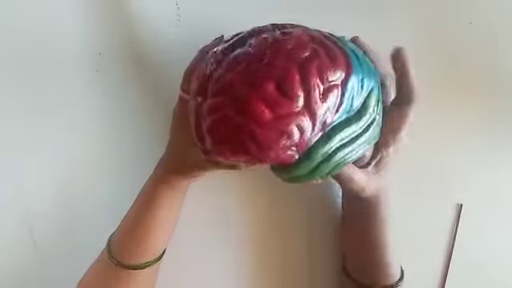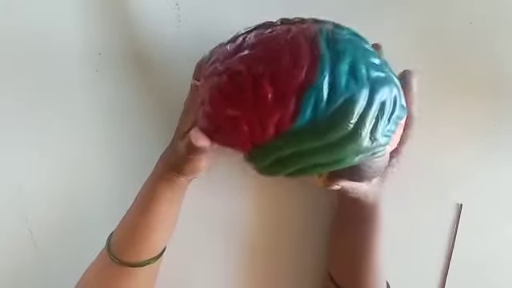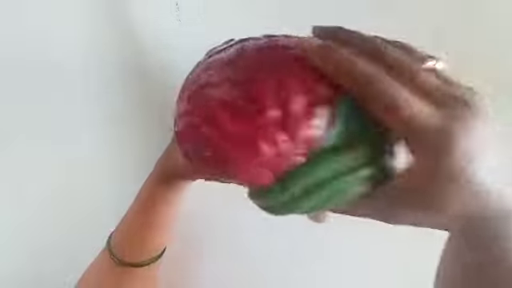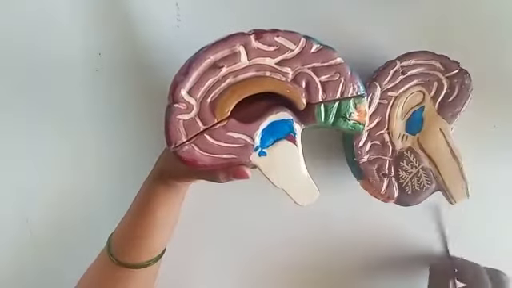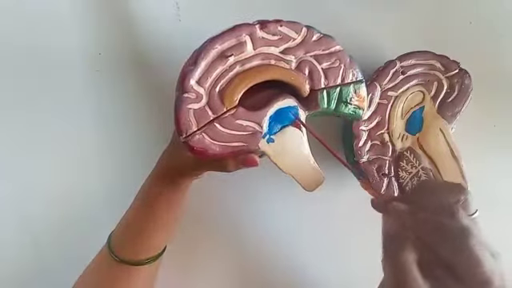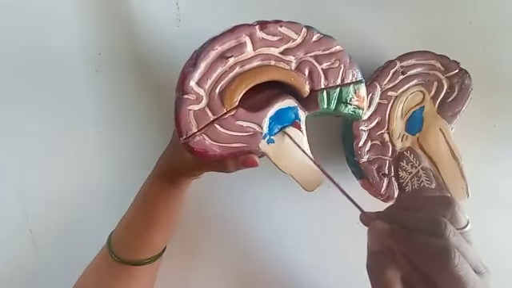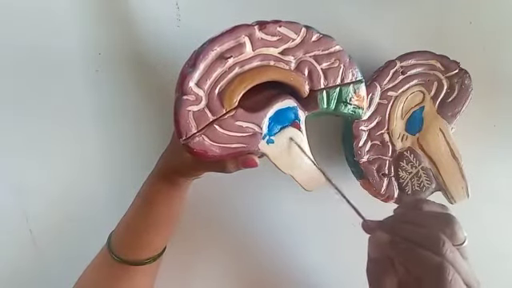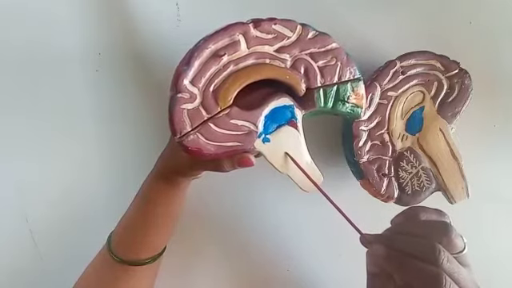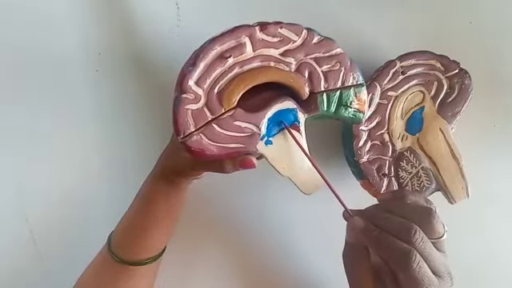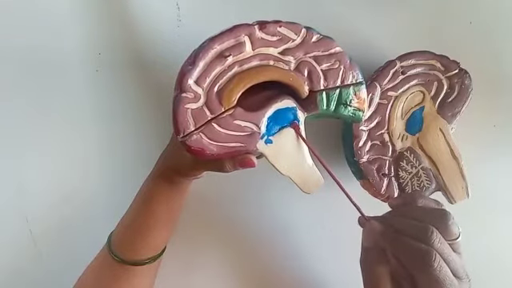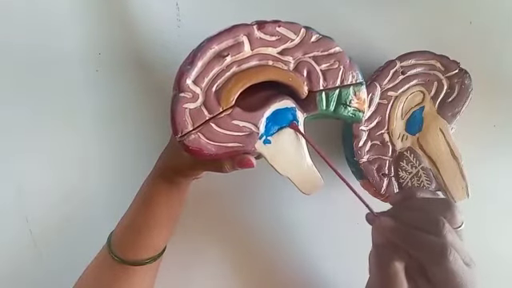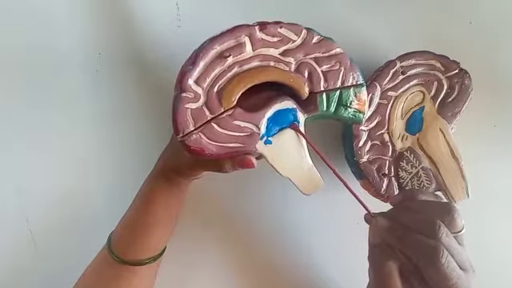This midbrain is also called the mesencephalon. This midbrain is situated between the diencephalon, which is this part, and the pons varolii, this part. Below the diencephalon, and above the pons varolii, there is the midbrain.